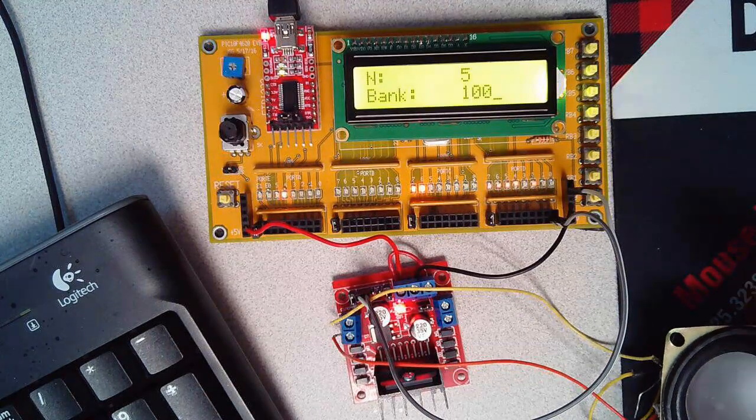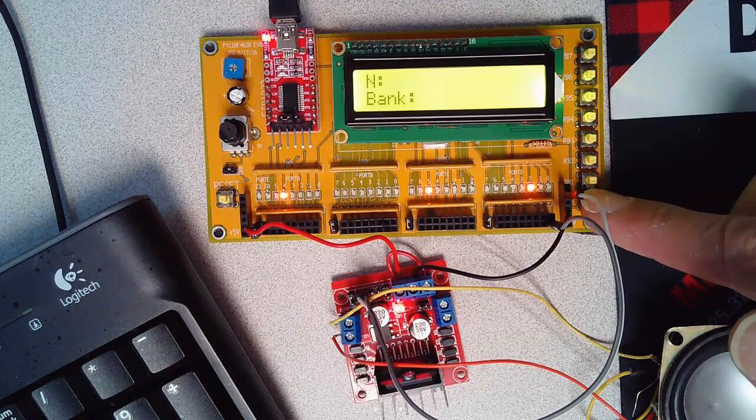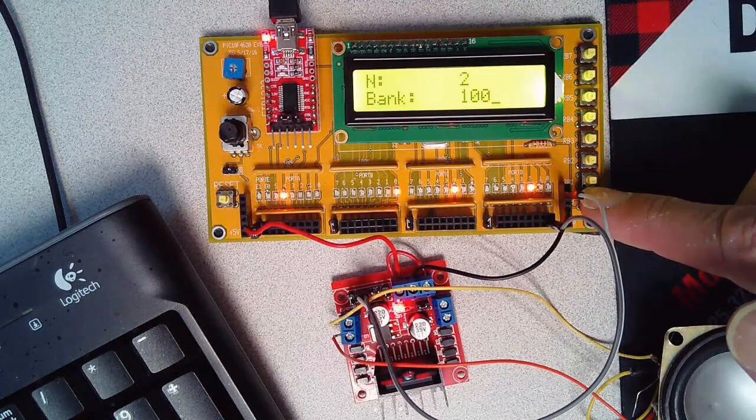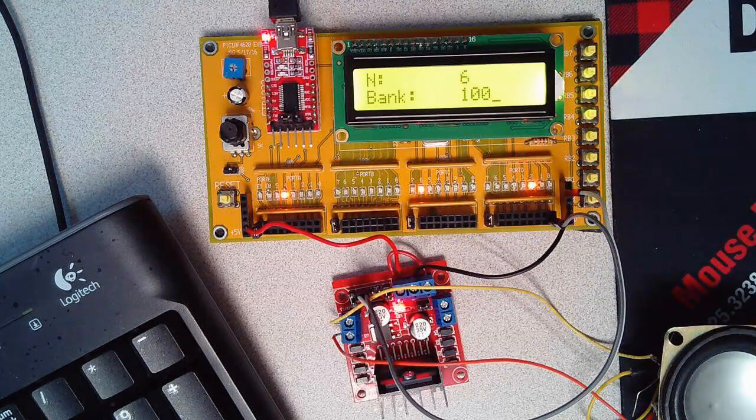Notice what I'm doing is I'm going step by step. I have the display routine working. Now I'm going to get a random number. Press, release. I got the number 2. Press, release, 0, 6, 4. Okay, so it looks like a random number between 0 and 7. Looks like that routine is working.